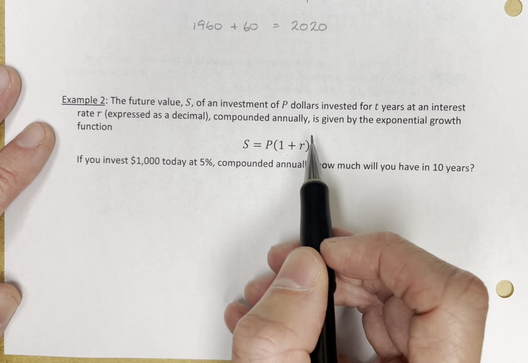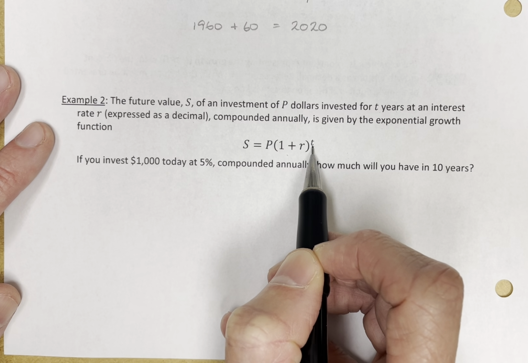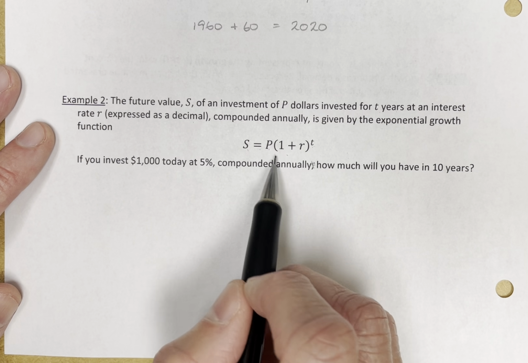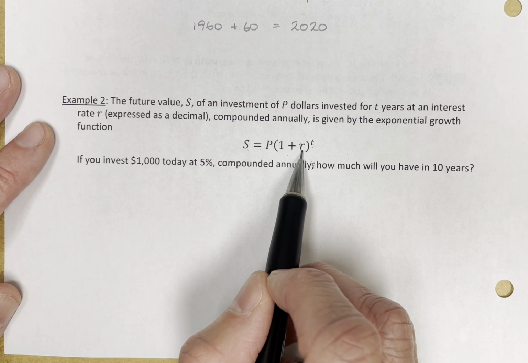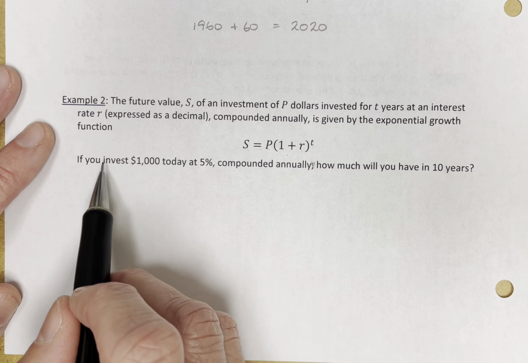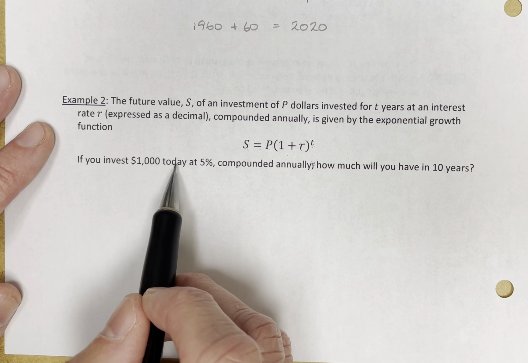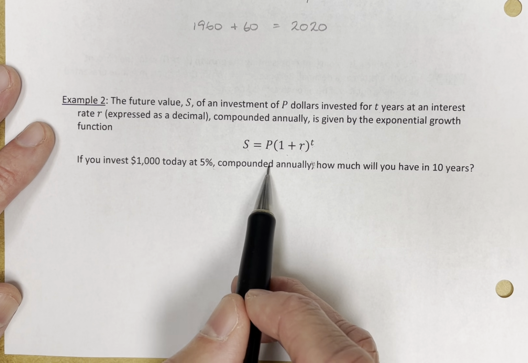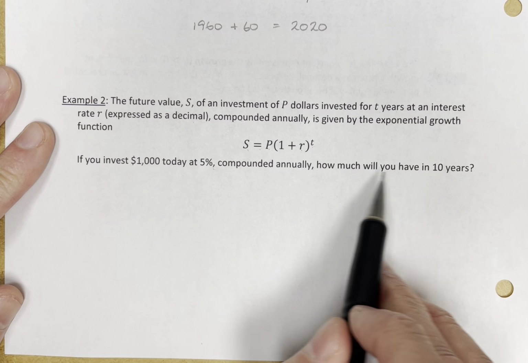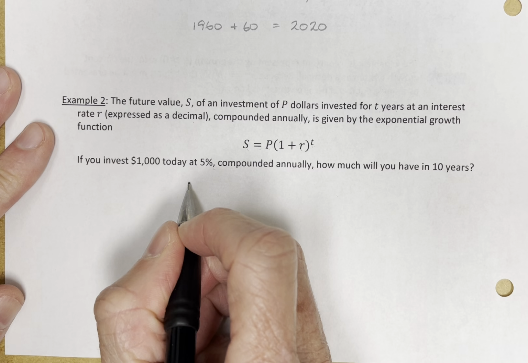It's exponential because you have a variable in the exponent. S is equal to P times the sum 1 plus R raised to T, which is the number of years. If you invest $1,000 today at 5% compounded annually, how much will you have in 10 years?